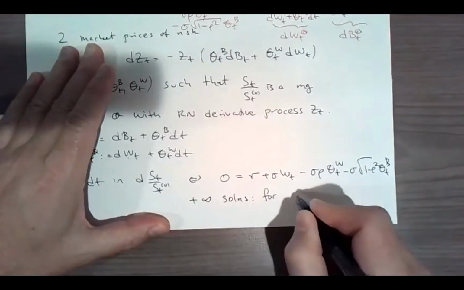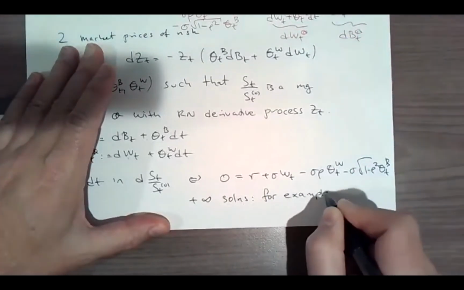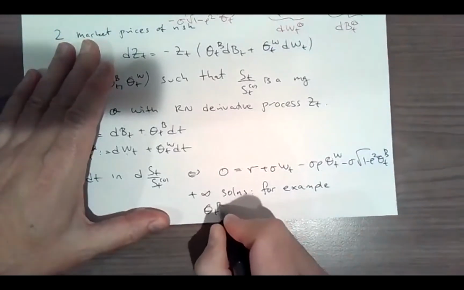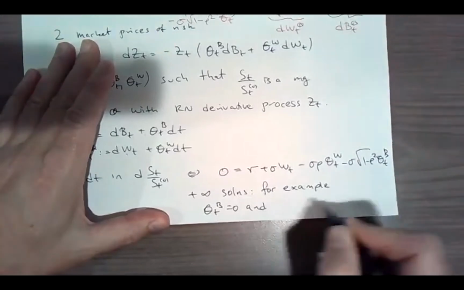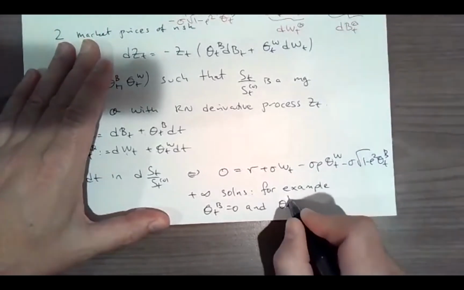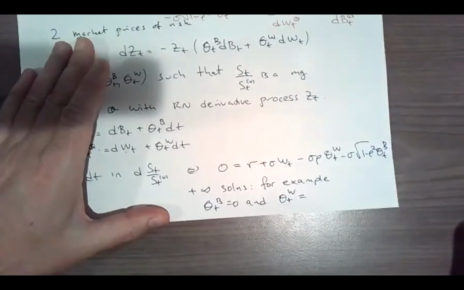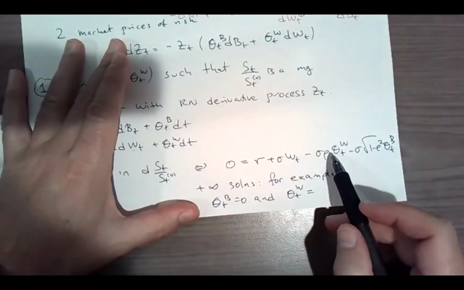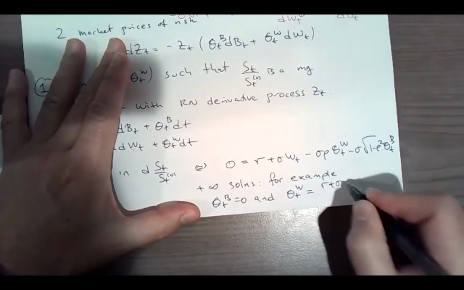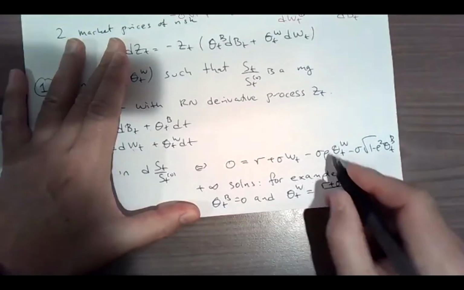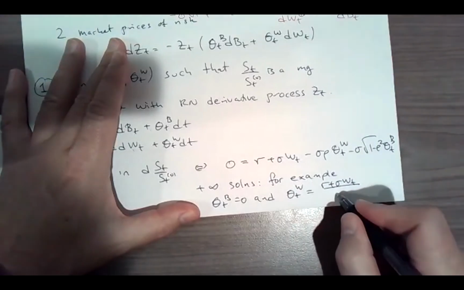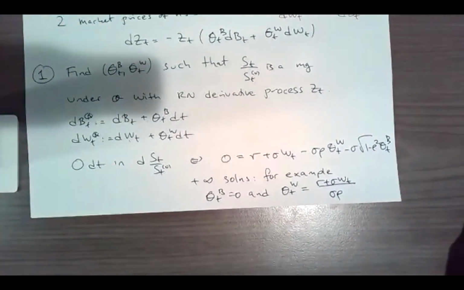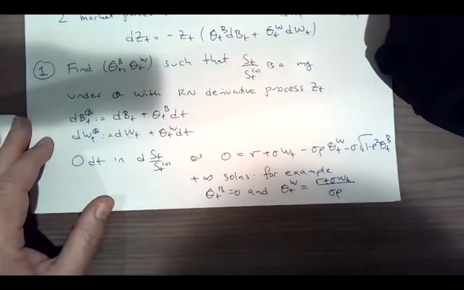For example, theta tb is 0 and theta tw is equal to r plus sigma w divided by sigma rho. We just need one, but here there are infinitely many.